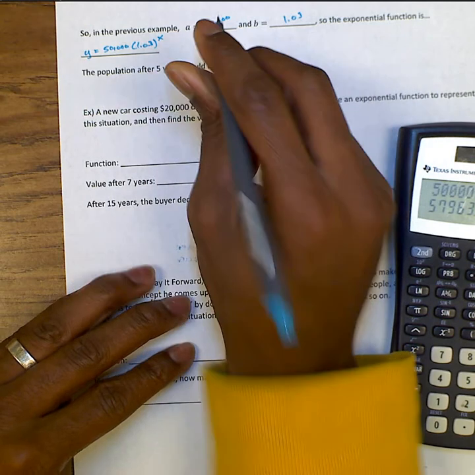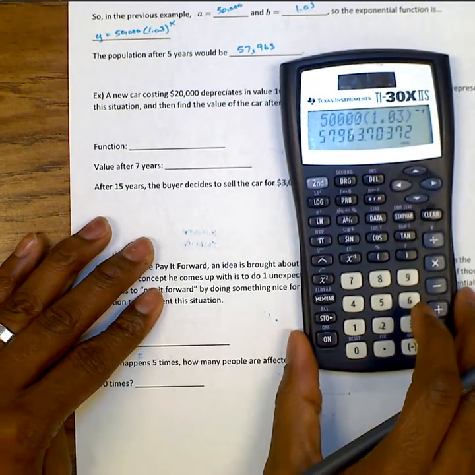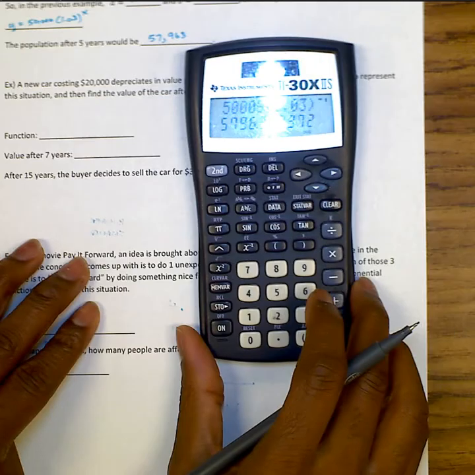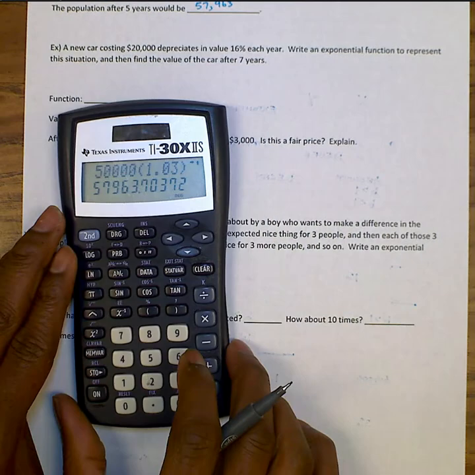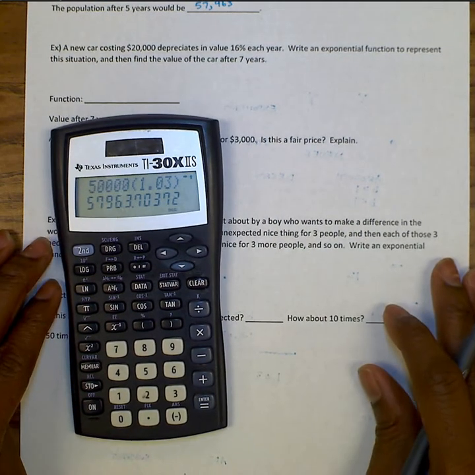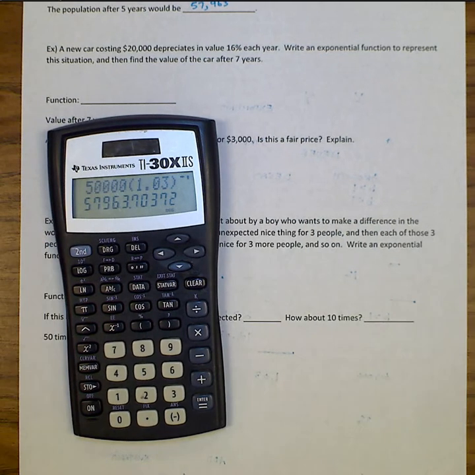Okay, now when we look at this decimal, we have to say, does it make sense to use a decimal? I know that a lot of you guys like hard and fast rules, but we have to say, does it make sense? Now, if we were talking about money or the value of a car, we'd say 57,963.70 because it makes sense with money. But if we're talking about people, I hope that after 5 years we don't have 0.7 of a person running around or laying around. I don't know how 0.7 of a person moves. So we would not use that decimal.